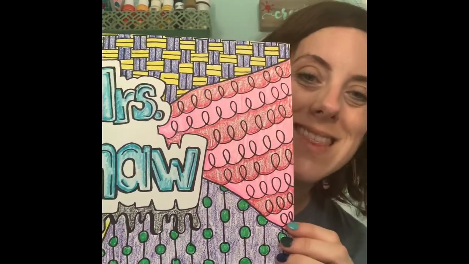And you're also going to think of at least 1, 2, 3, 4, 5 different types of patterns or lines or shapes that you're going to be adding to your background. Let's get started.